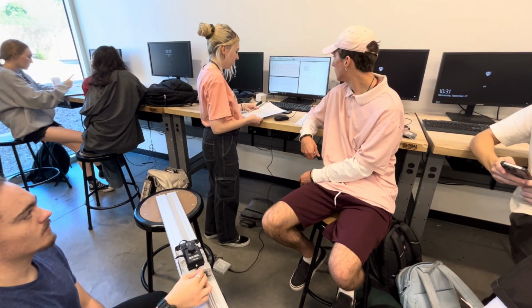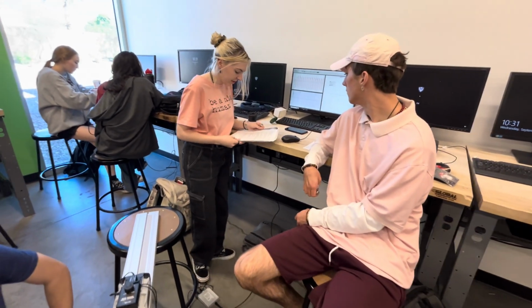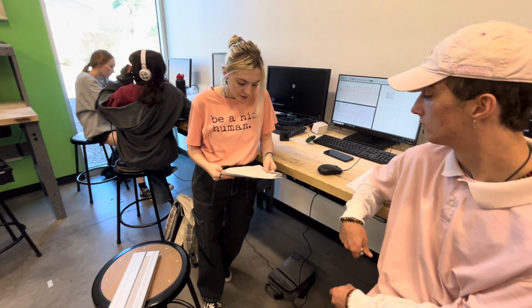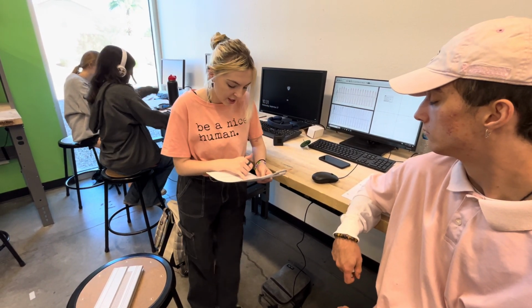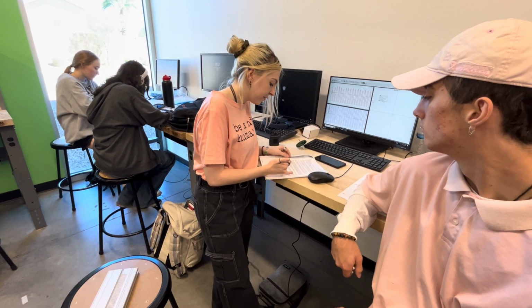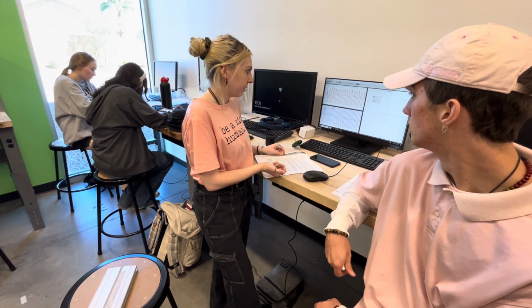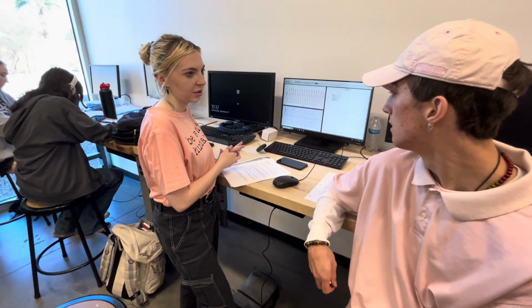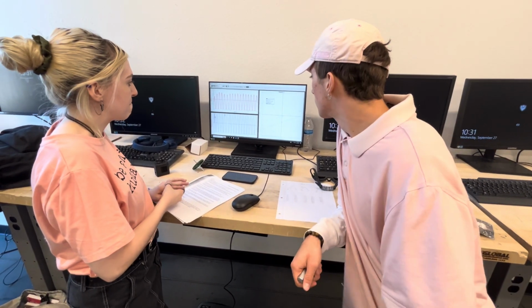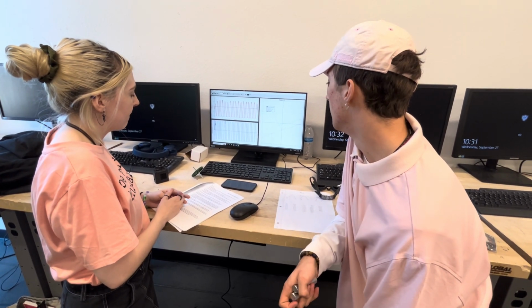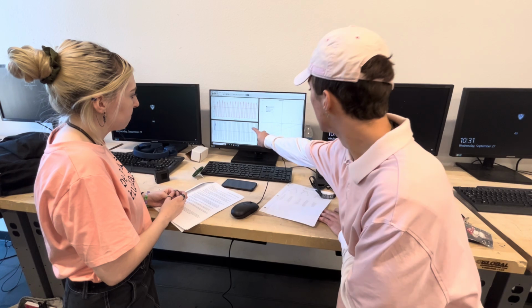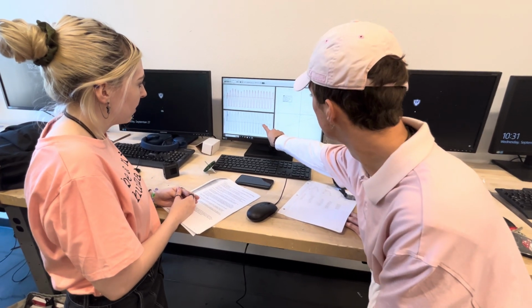Alright. So question 5 is asking us, note the shape of the force versus time and the acceleration versus time graph. How are they similar and how are they different? They have the same pattern. It looks very similar, but they're out of sync. Like what?